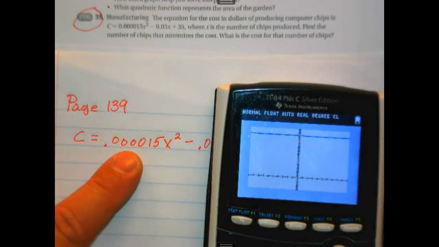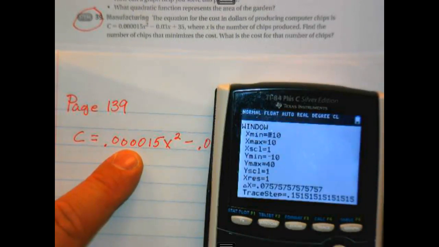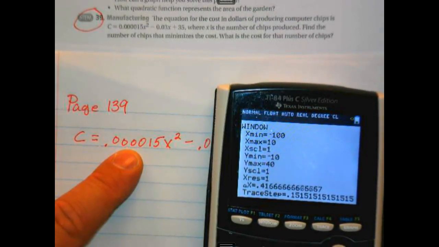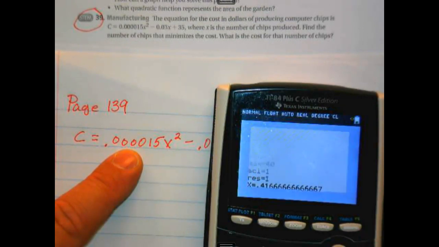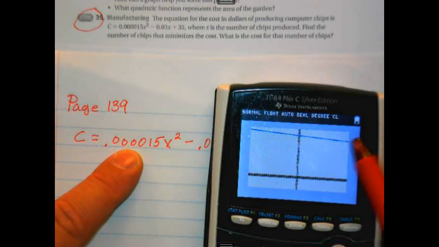Let's go back to our window. Here's my x min. I'm going to make this minus 100, and our x max 100. Now graph it. Not even close. It's still going down, isn't it?